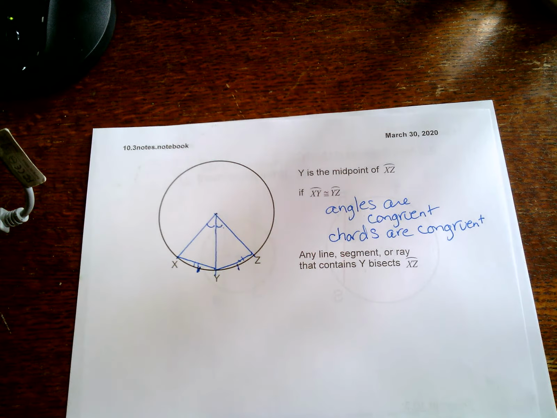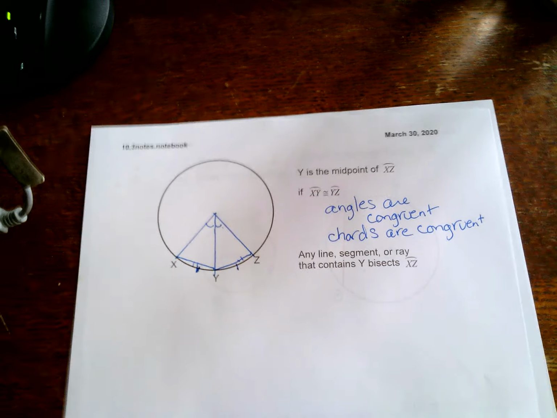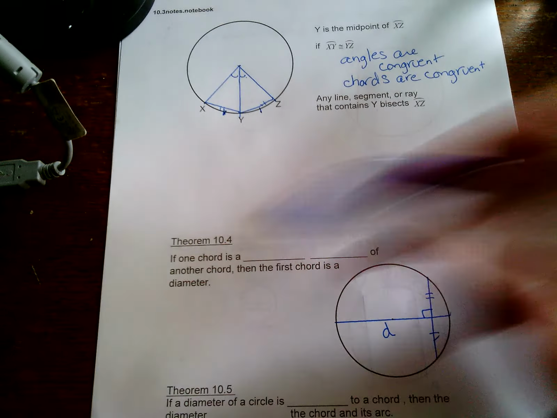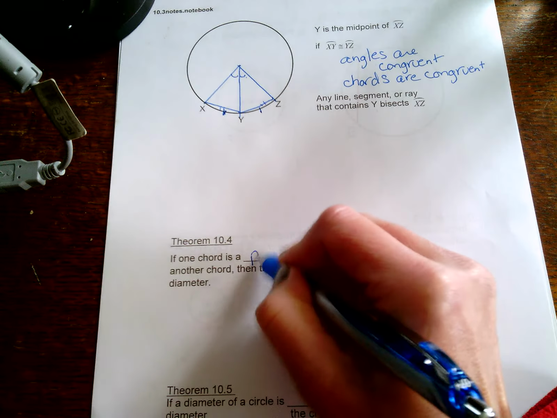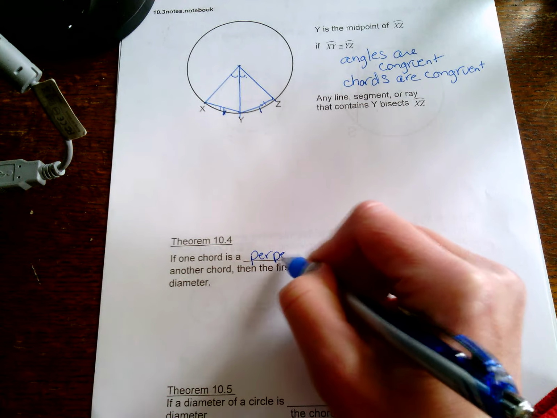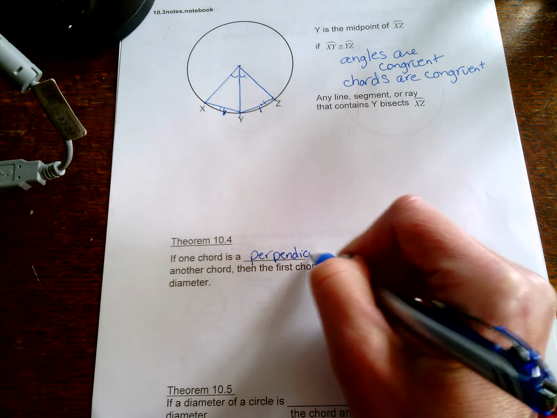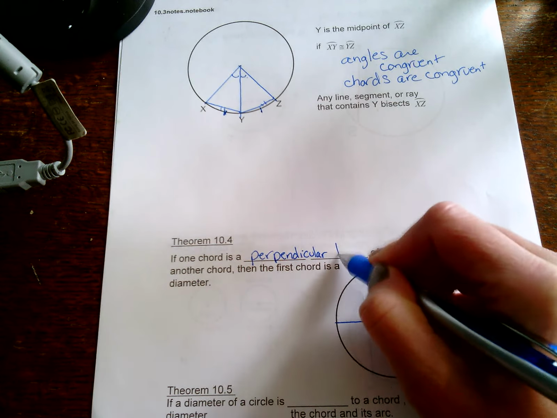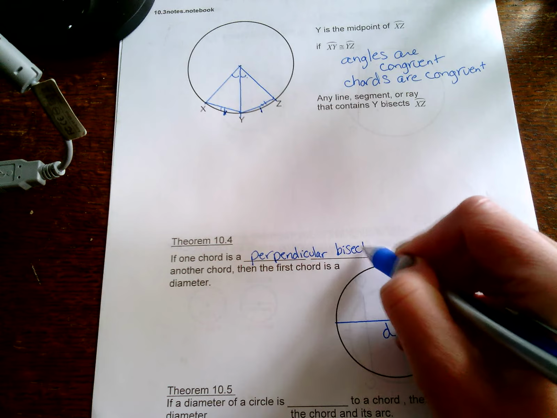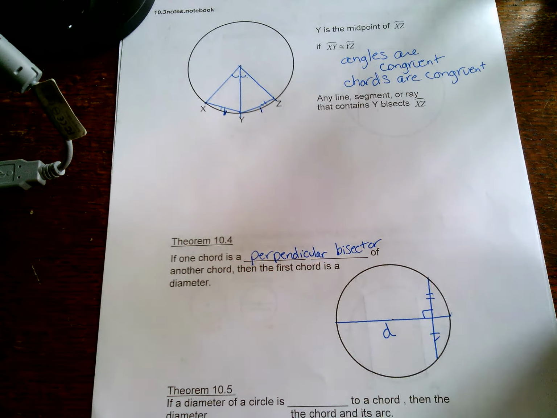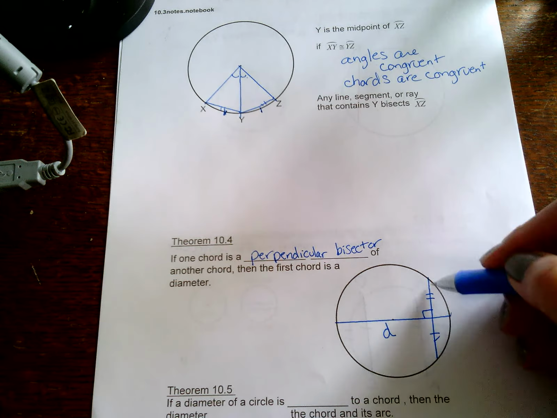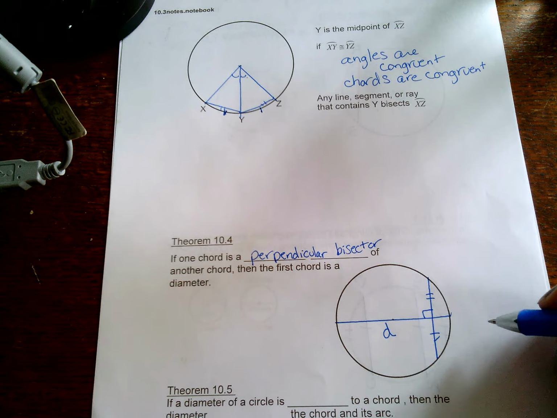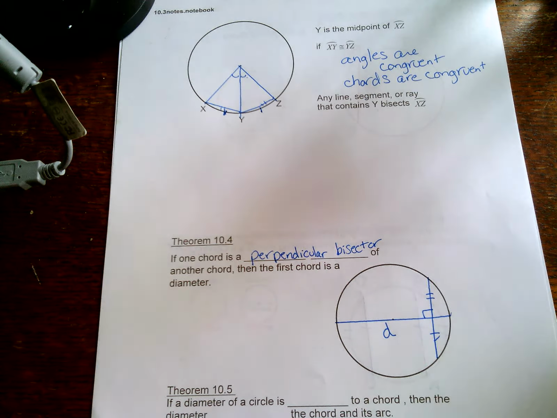Theorem 10.4. And again, drawing these segments helps you visualize. If one chord is a perpendicular bisector of another chord, then the first chord is the diameter. So if I know that it's 90 degrees and it bisects, then this must be the diameter. It goes through the center. I know this.